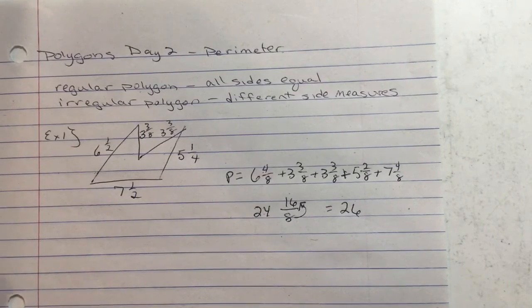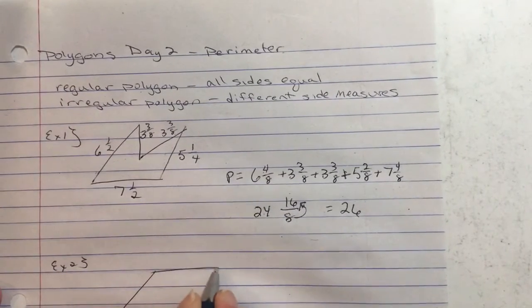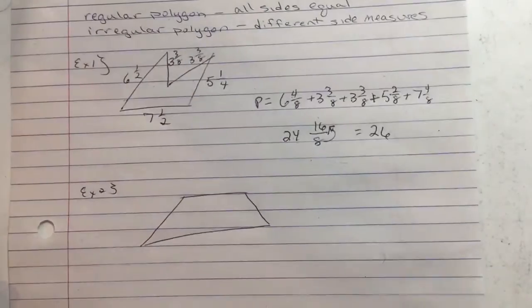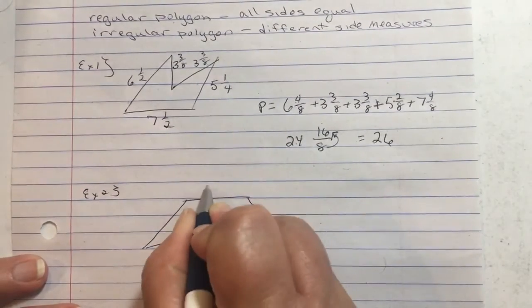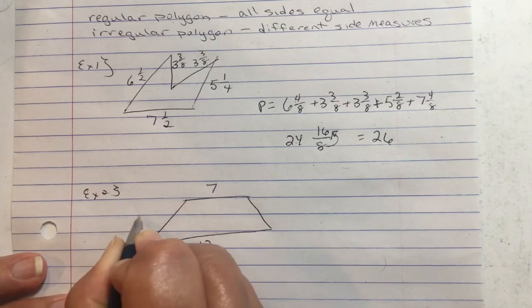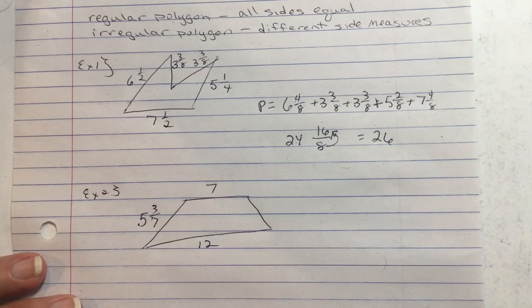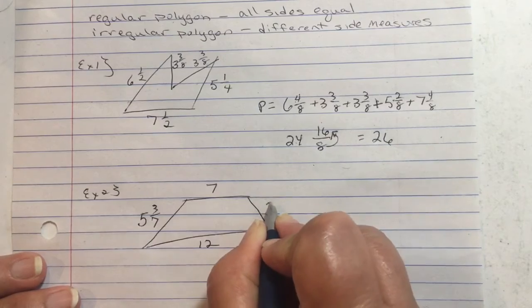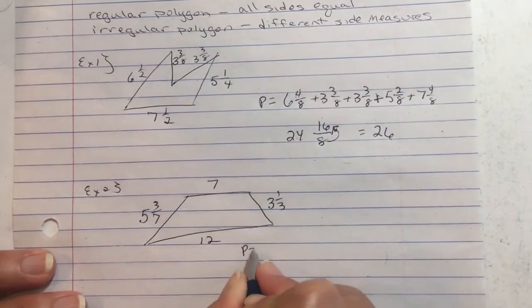Let's try one more like that. In this case, try to draw a figure like that. It's kind of trapezoidal. We'll let the top be 7 and the bottom be 12. On the left-hand side, we're going to have it be, how about 5 3/7? And the right-hand side, let's let it be 3 1/3. Again, for the perimeter, you're going to add up all the sides.